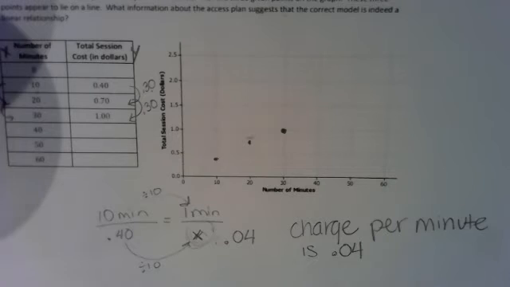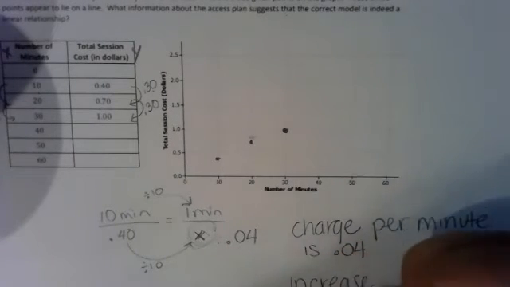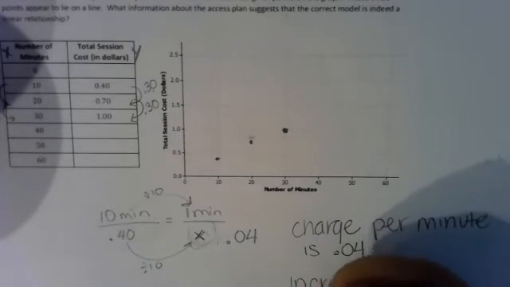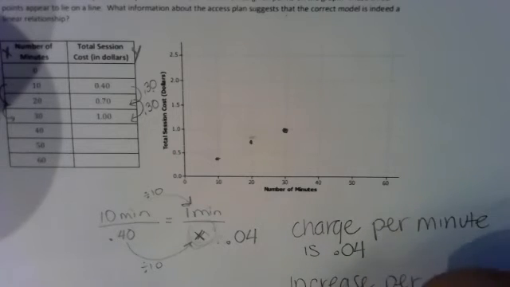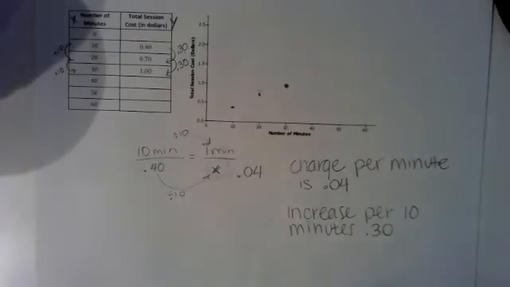How much is the increase per 10 minutes? 30 cents. Okay, so the increase per 10 minutes is 30 cents.